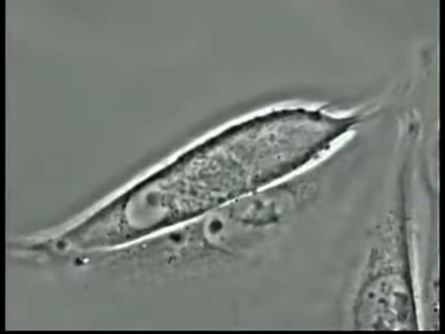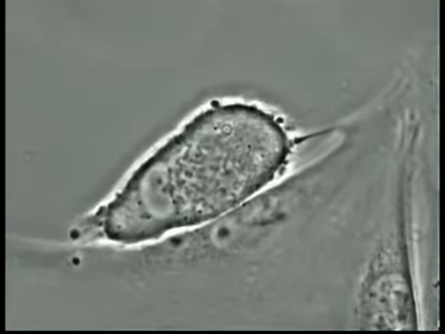In their tiny world, all these organelles work together to create life. It's that team effort that keeps all living things moving, growing, and reproducing.